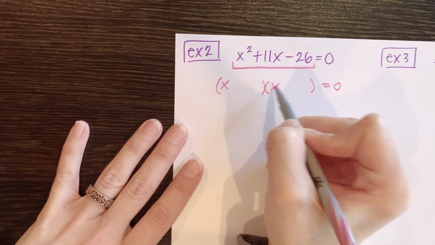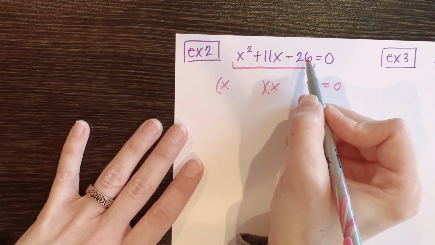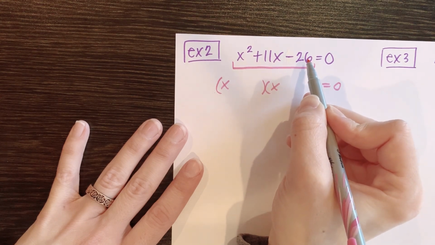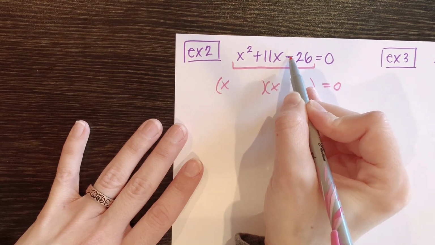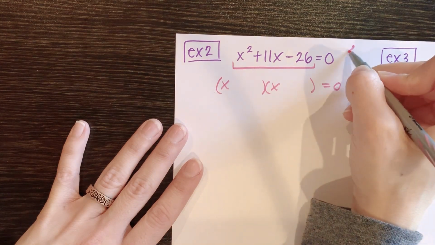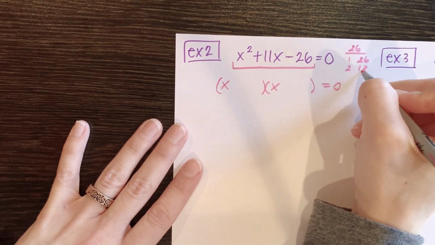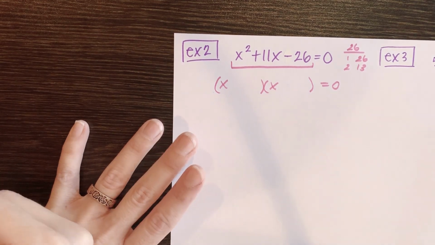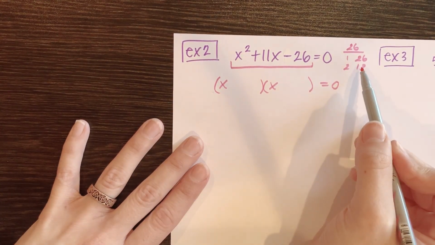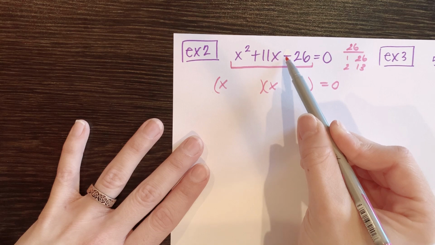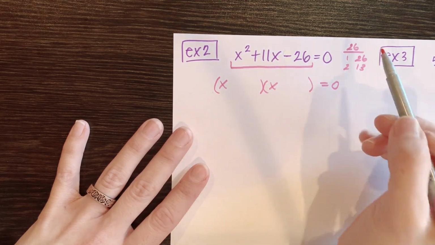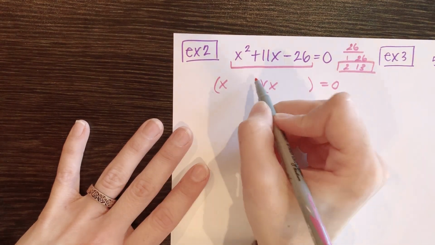X and X, what am I looking for? Two numbers that multiply to 26 and have a difference of 11. What are my factors of 26? 1 and 26, 2 and 13. That's all she wrote. So of those two pairs, does either pair have a difference of 11? Yes, 2 and 13.